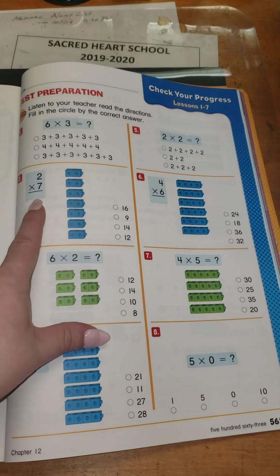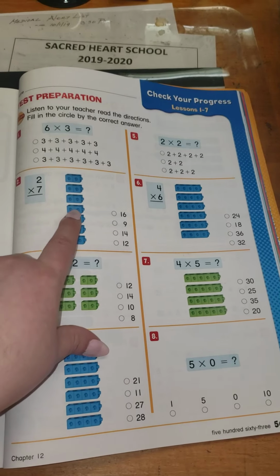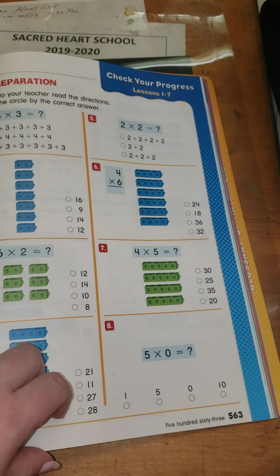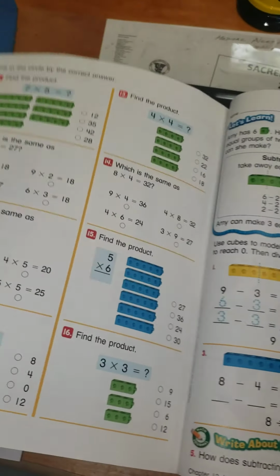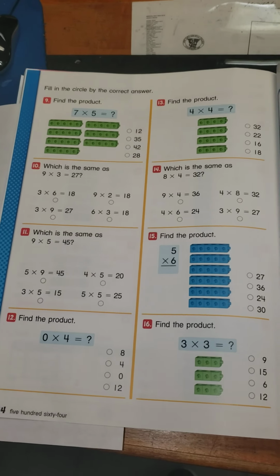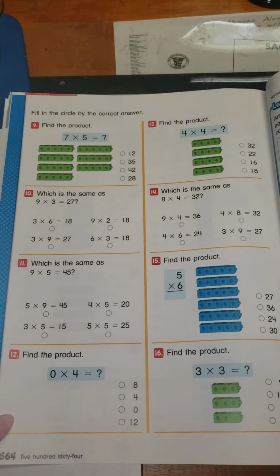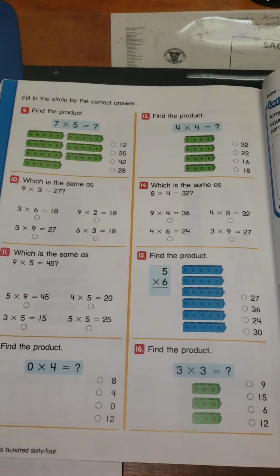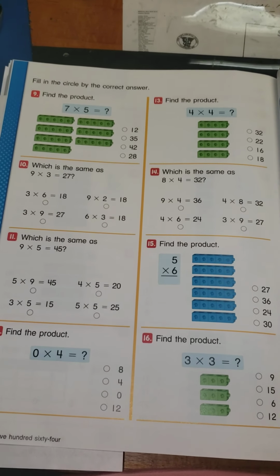All right, this one you're just trying to figure out the answer. They're giving you your cubes to help you out. Everything else is just plain multiplication. Okay? I know you do need multiplication for 3rd grade, so I suggest that you practice your facts and enjoy your day.